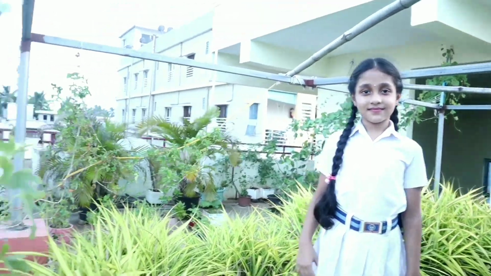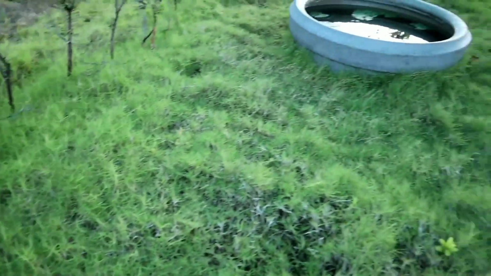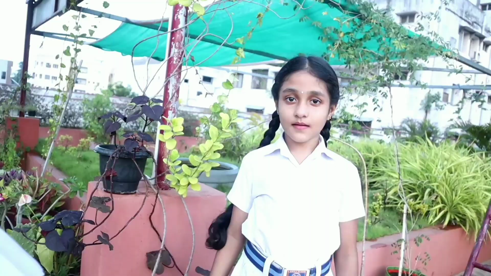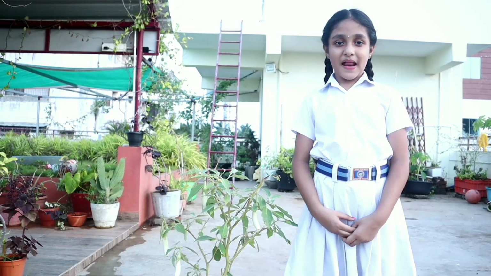We have a beautiful terrace garden at my home. I take care of them by regularly watering. Now I will tell you the different parts of a plant.